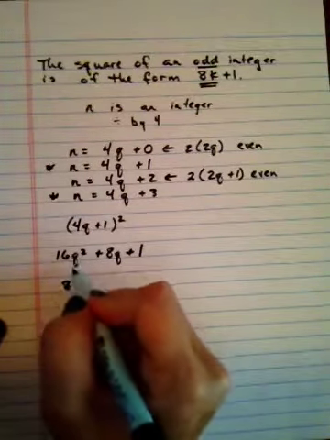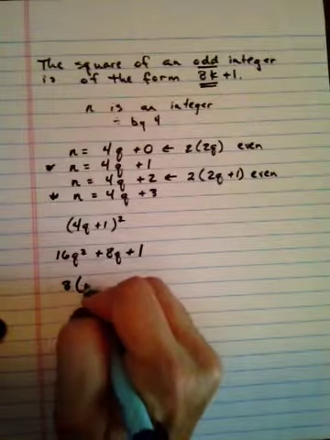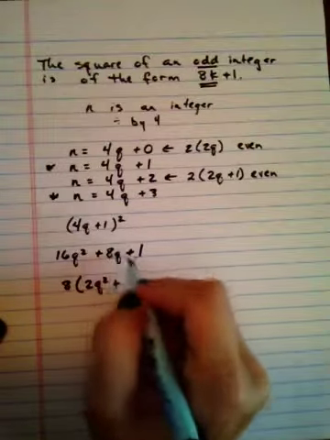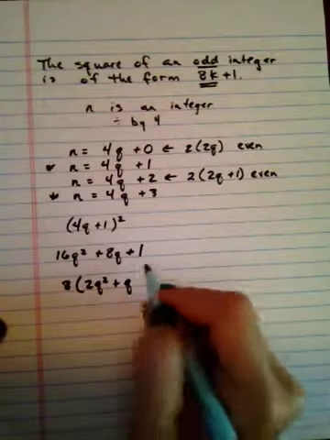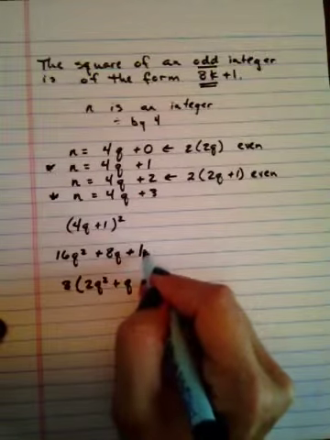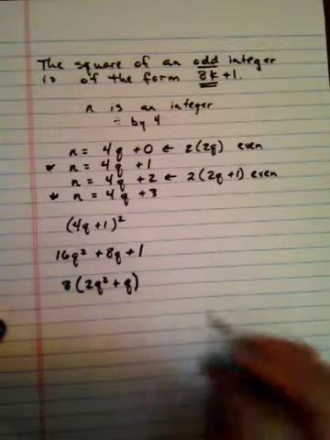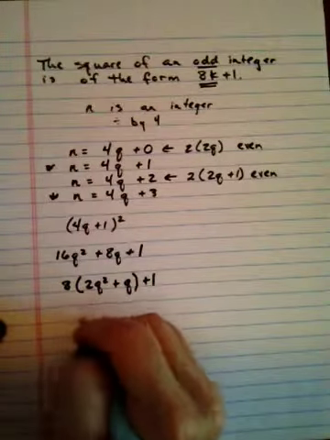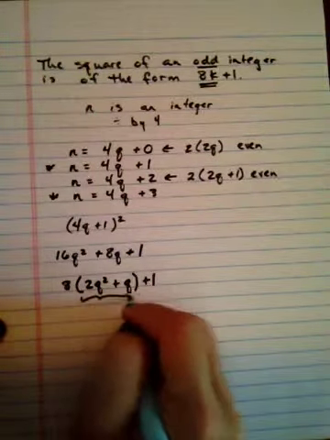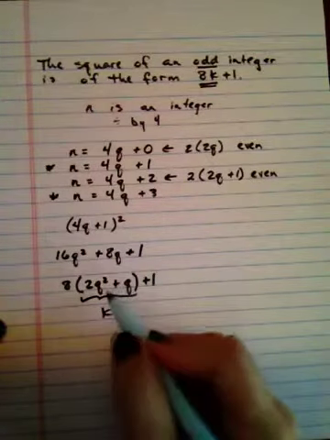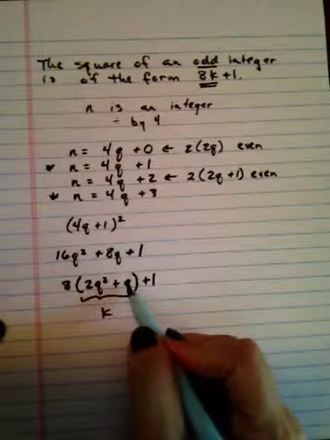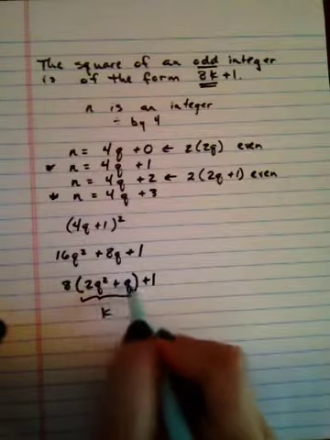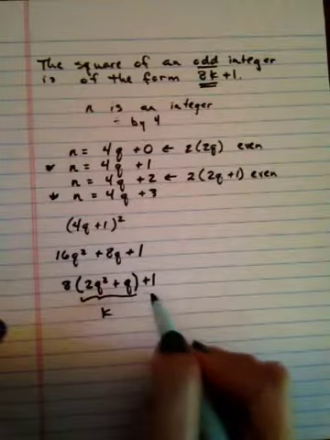It's pretty easy right here for 16q squared. I'm going to say that is 8 times 2q squared. Plus, I pull out an 8 here and I'm left with 1q. I can't pull out an 8 here off of the 1, and that's okay. I'm going to close my parentheses and say plus 1. So k will be this right here, 2 times q squared plus q, which is an integer. We're squaring, we're multiplying, and we're adding. We're not doing any division. q is an integer, so 2q squared plus q is an integer.